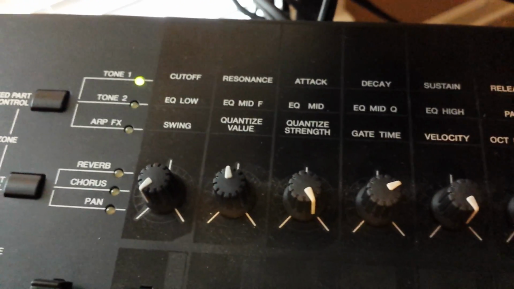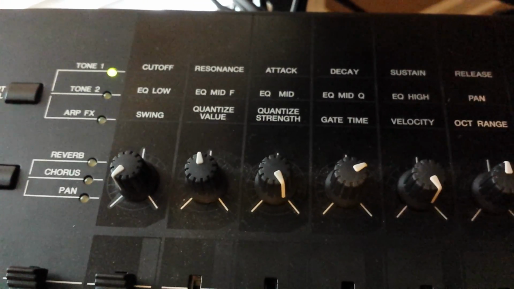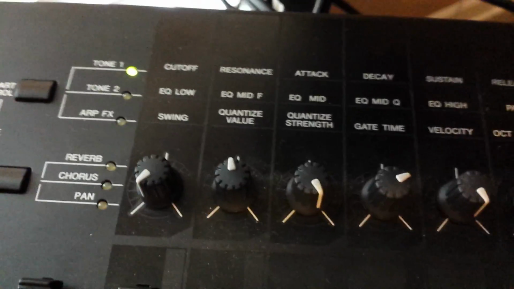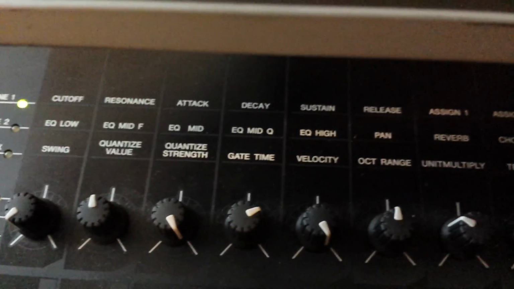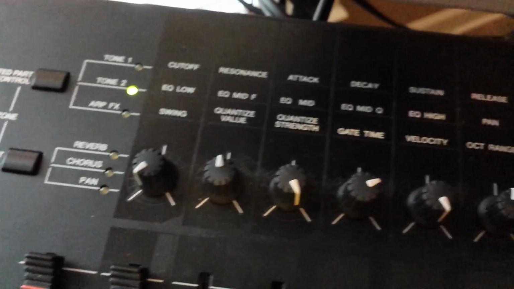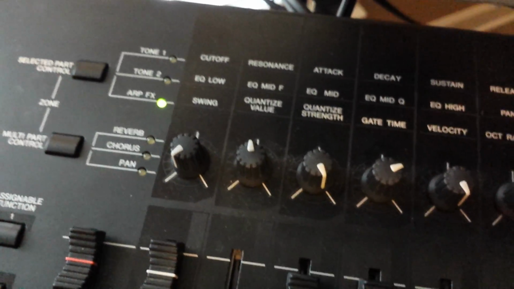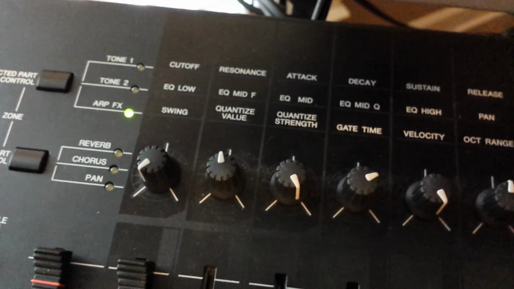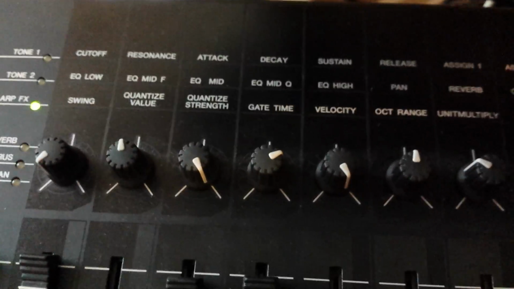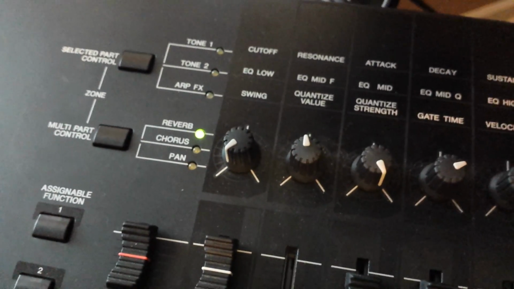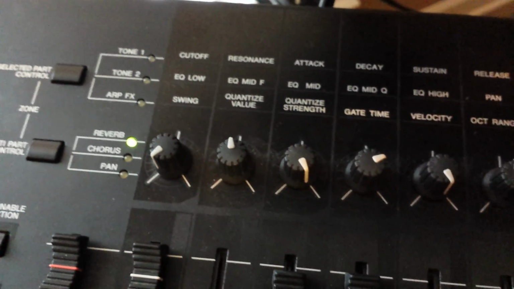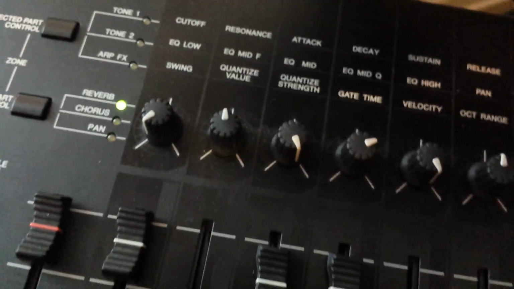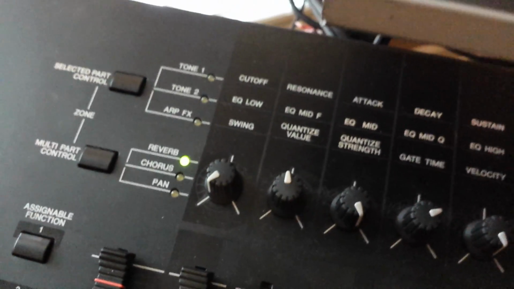So if you have it set on tone 1, then these knobs control all of the parameters on that tone 1 row: cutoff, resonance, attack, decay, sustain, release, etc. And if you have it set on tone 2, then they control those. Tone 3, ARP effects, which are like your arpeggiating parameters. And then you can also have it controlling the amount of reverb on the individual parts, the amount of chorus, or where you have that specific part panned left or right.